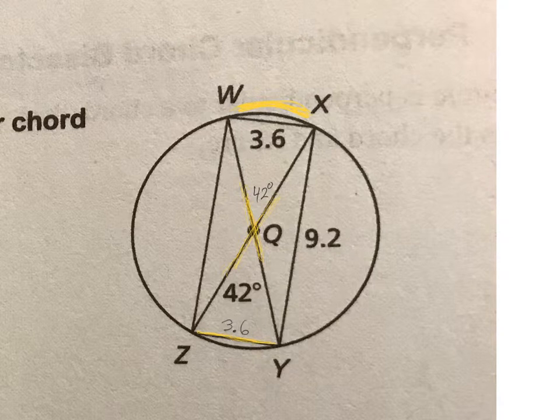Which one is it? I don't remember which one it is. So if the arcs are the same, then the chords are the same. It should be one of the first ones.